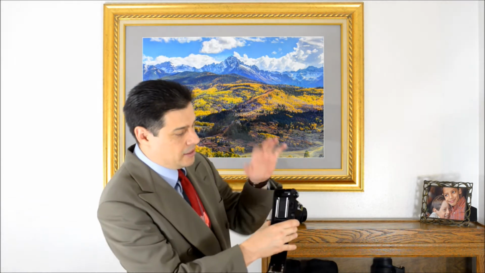So I'll take the lens off. I'll show you the shutter. I'm going to open the back. Now this is something you don't really do with digital cameras. You don't open the back. I have this set on bulb, which means the shutter is going to remain open for as long as I hold the button down. There's the shutter right there.